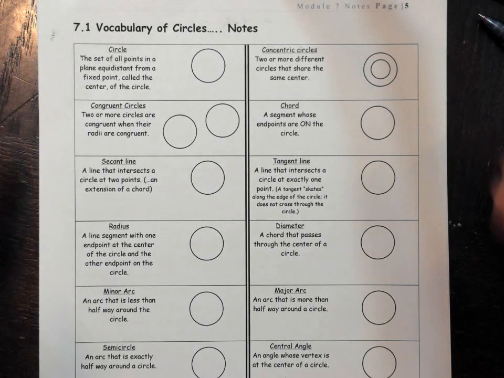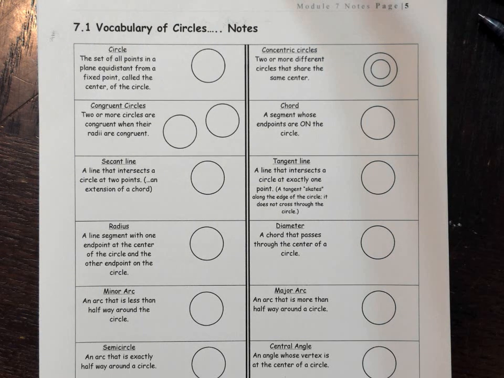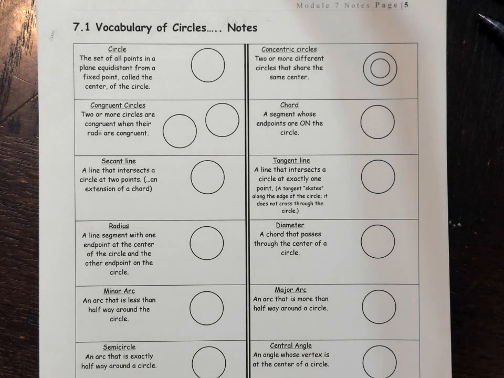Hello, welcome to section 7.1. All of this module will be all of the geometry that we have left to do. We're going to look at circles, surface area and volume, and area of composite figures. Lots of stuff going on in this module, and we'll try and break it up for you as best we can. All right, the first part of this module is circles.